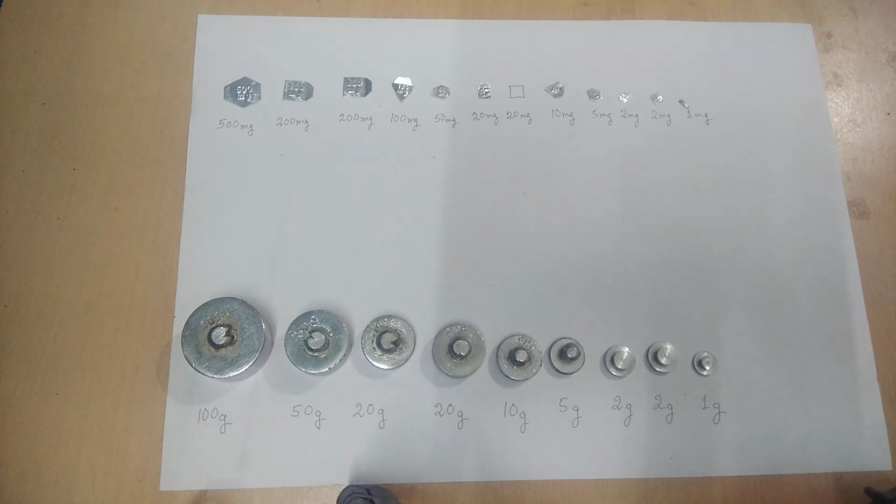That means a good physical balance measures in the range from 1 gram to 100 gram, right?